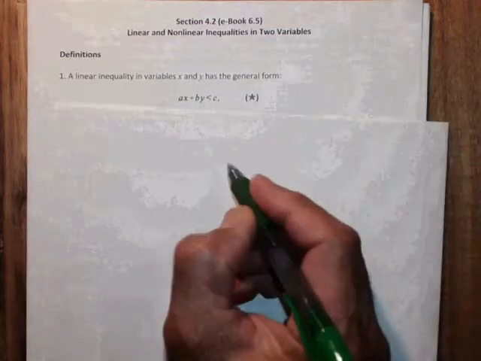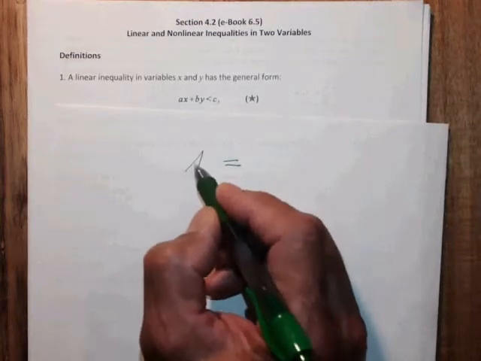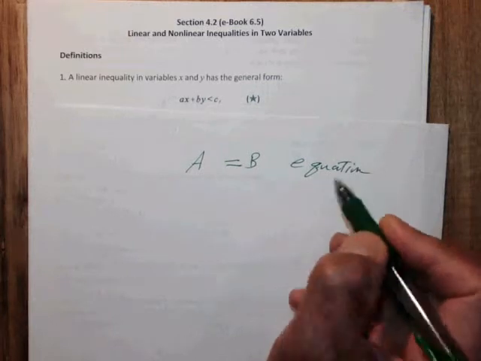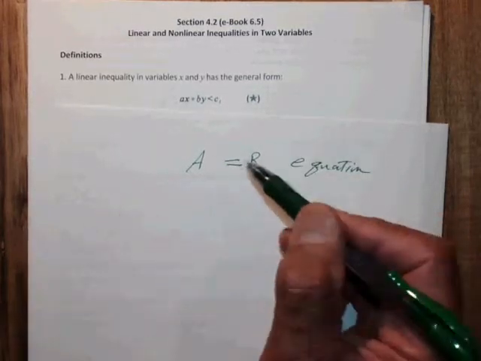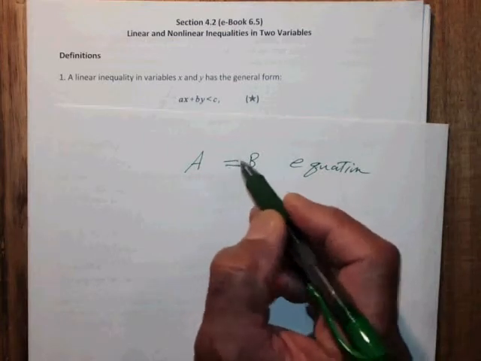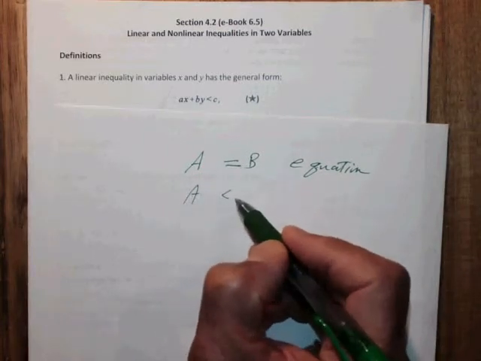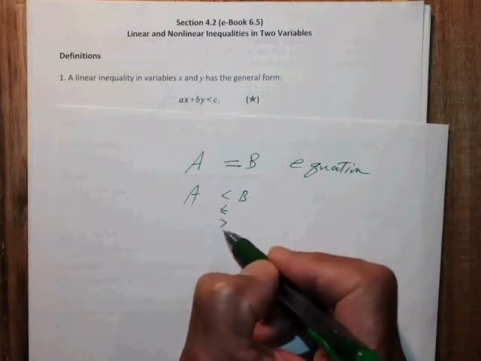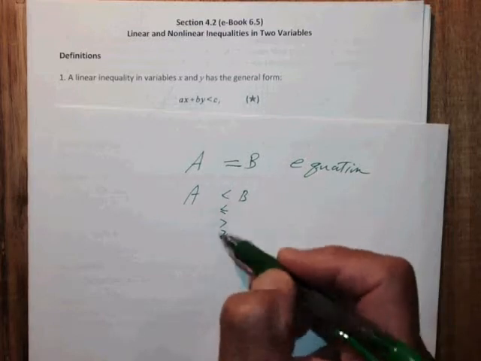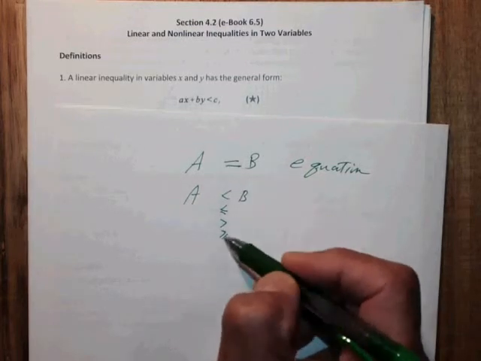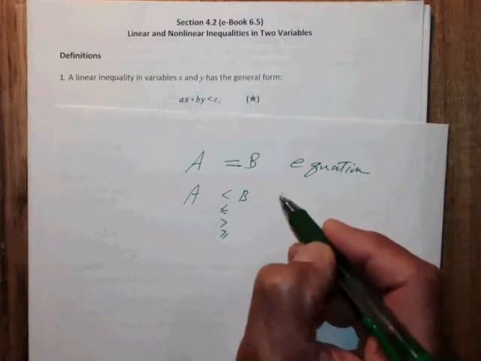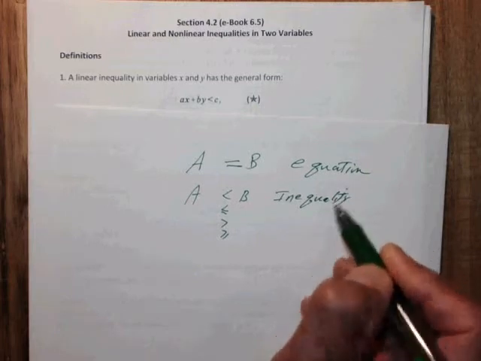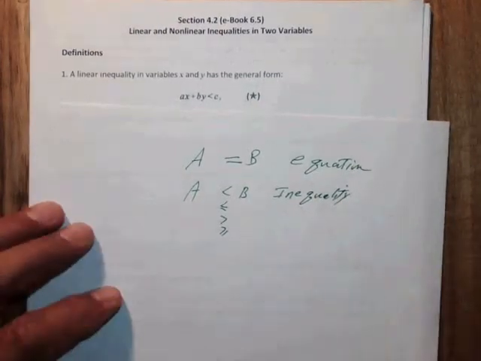If you have equality, A equal to B, this is an equation. Something equal to something else. If you don't have equality, we have A less than B, or less than or equal to B, bigger than, or bigger than or equal. Instead of equality, any of these four would be an inequality. So that's what we're trying to discuss here.